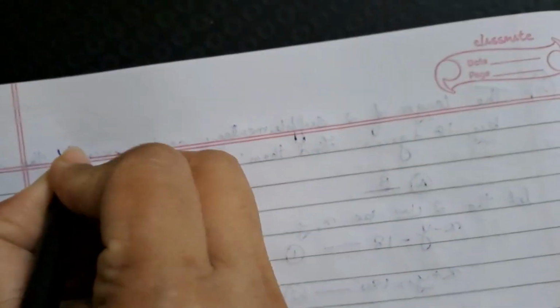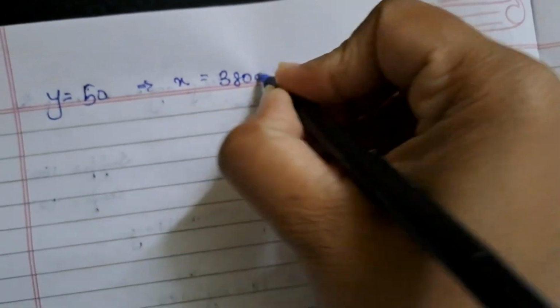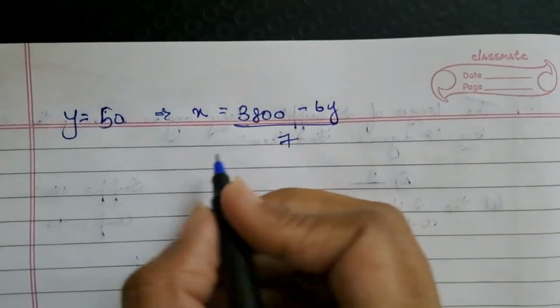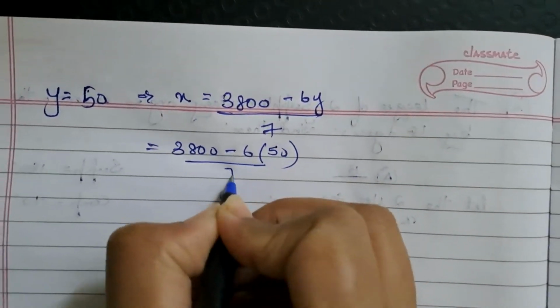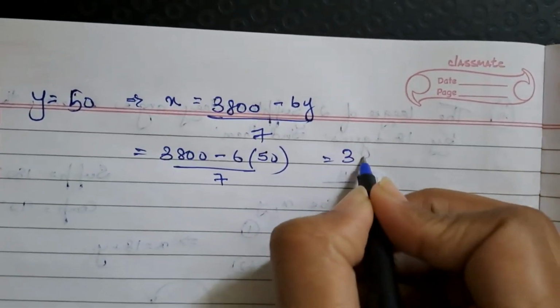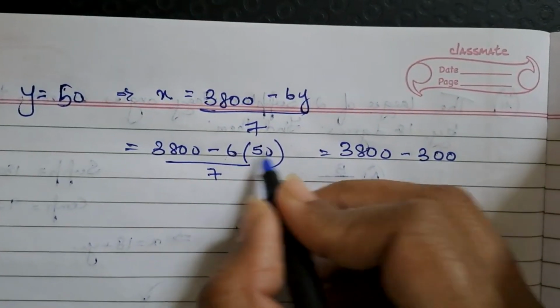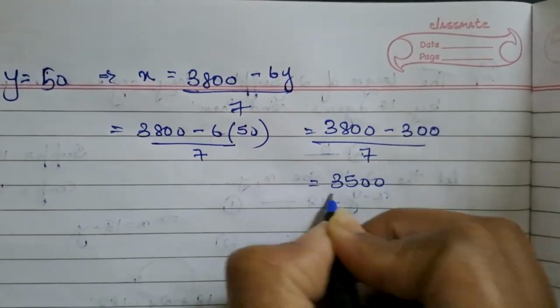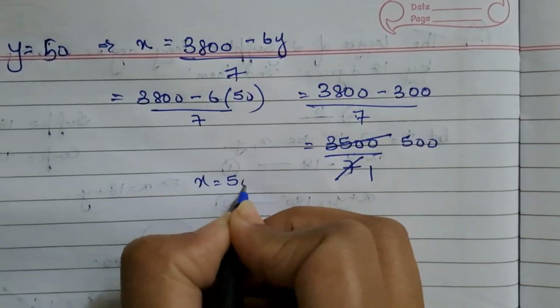Substituting y is equal to 50 into the equation, x is equal to, what was the equation? 3800 minus 6y upon 7 is the equation in here. So that becomes 3800 minus 6 times 50 upon 7. That becomes 3800 minus 300, 6 times 5 is 30, 30 times 5 is 300, upon 7. That becomes 3500 upon 7. 7 times 5 is 35, 7 times 00. So x is equal to 500.